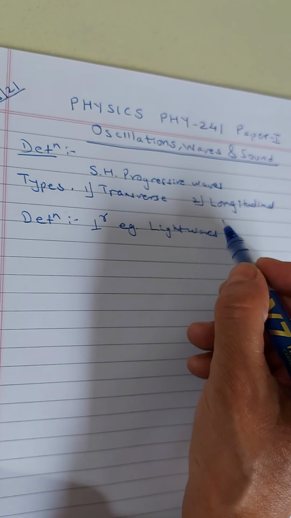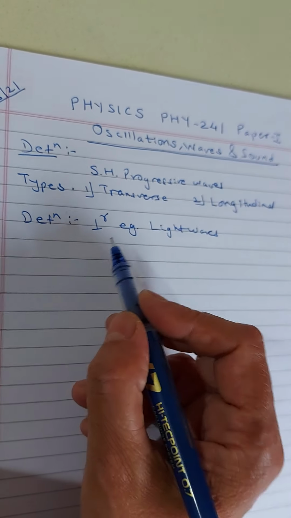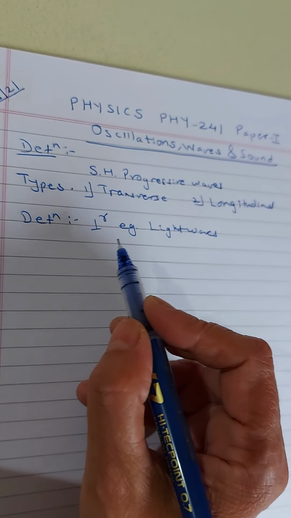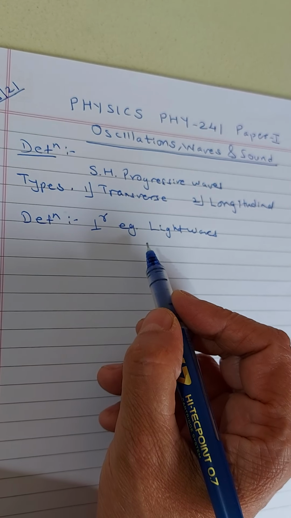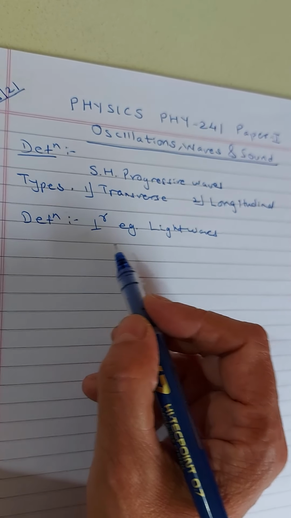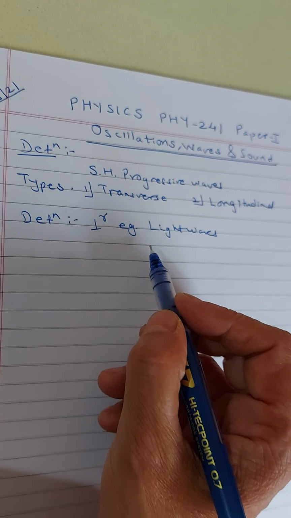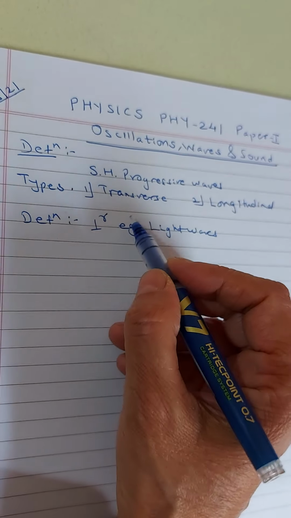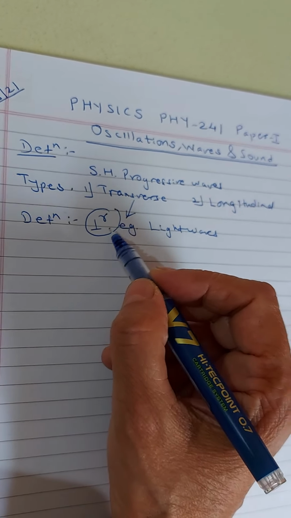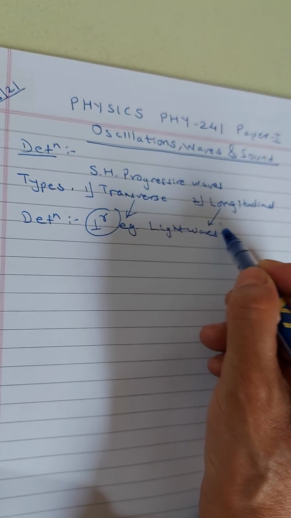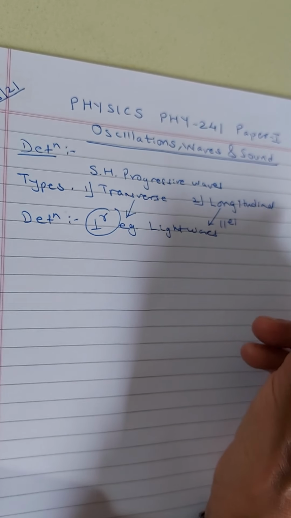The second part we will define is the longitudinal wave, very common now. So again the definition: the waves in which the particles of the medium vibrate in a direction parallel to the direction of propagation of waves are called longitudinal waves. So the difference is, in case of transverse, you observe vibration perpendicular to the direction of propagation, whereas for longitudinal, it is parallel to the direction of propagation of waves.